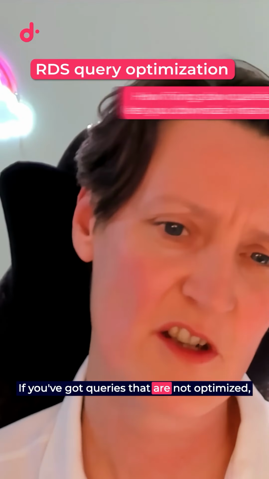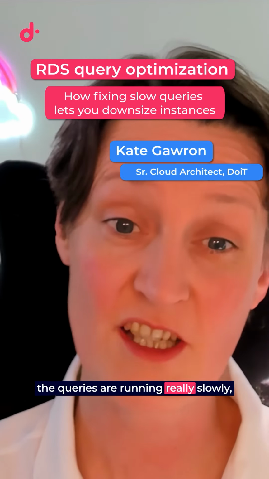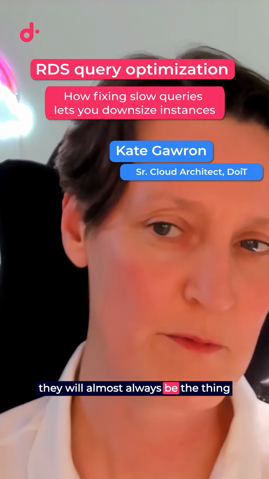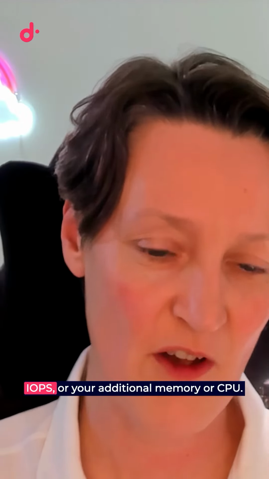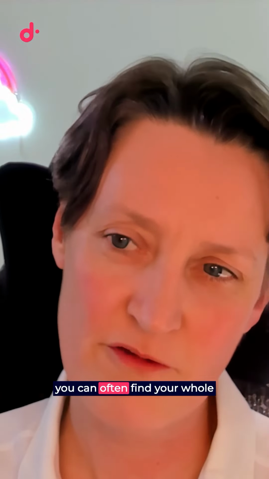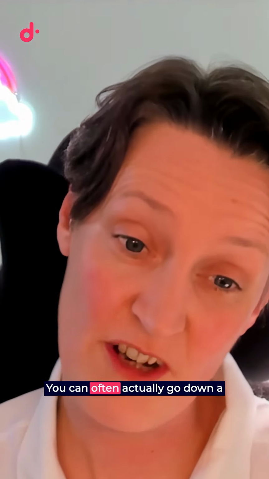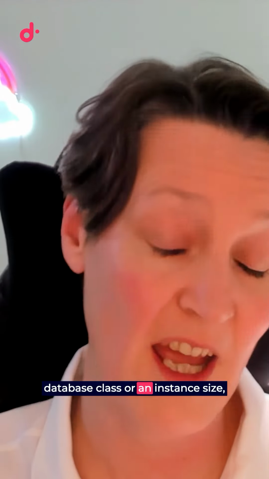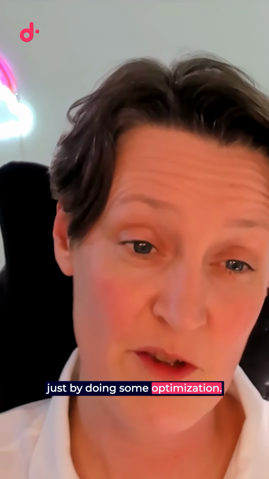If you've got queries that are not optimized, the queries are running really slowly, they will almost always be the thing that's causing your additional needs for IOPS or your additional memory or CPU. So if you can optimize those, you can often find your whole database performs better. You can often actually go down a database class or an instance size just by doing some optimization.